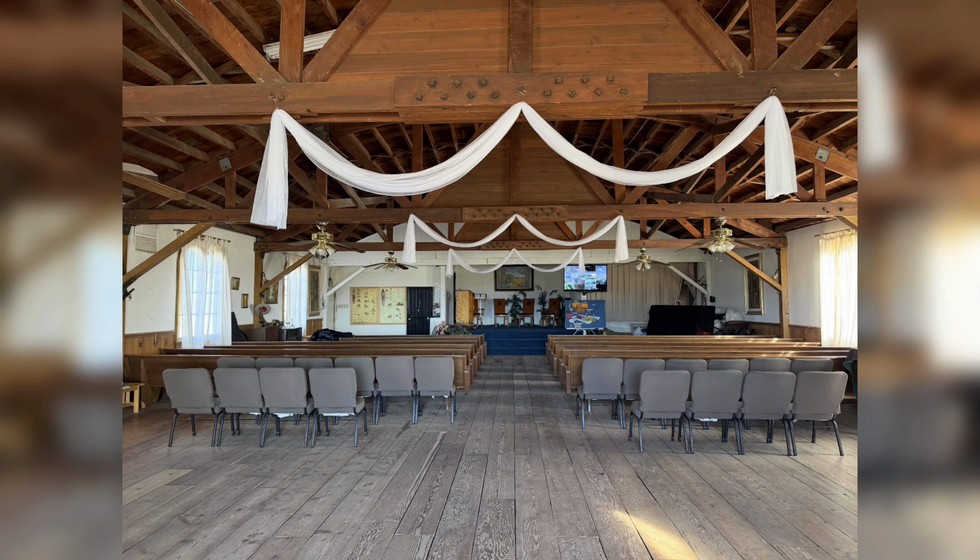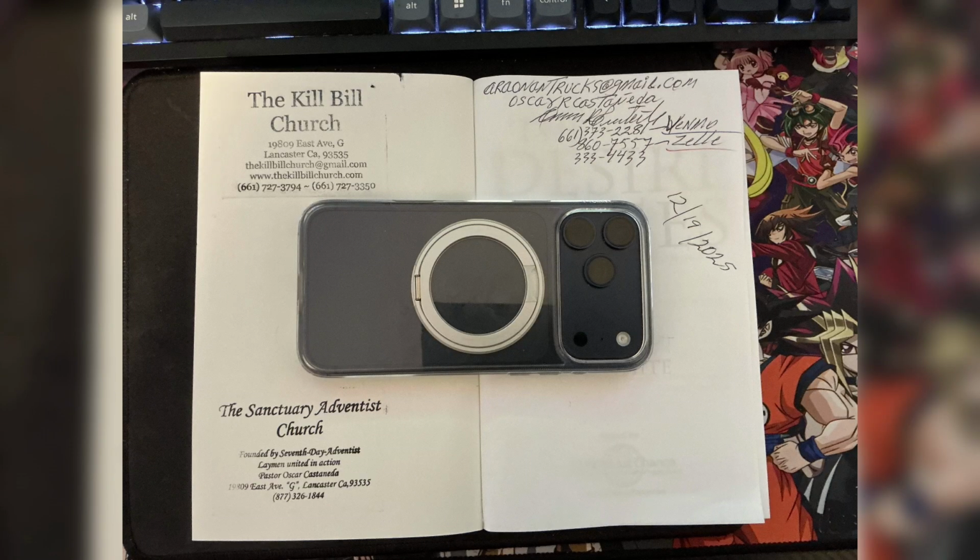But he was very friendly. He let me in. He let me take pictures inside. He also gave me a book. So that's the picture right there of the book. And he was telling me about some of the history of the church.